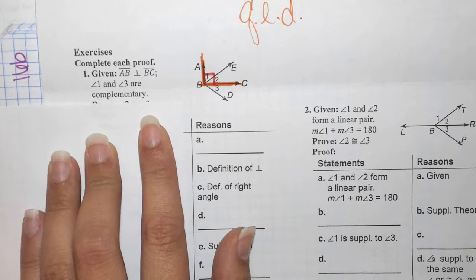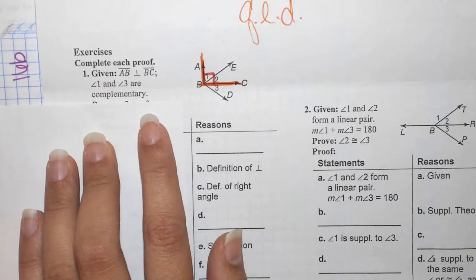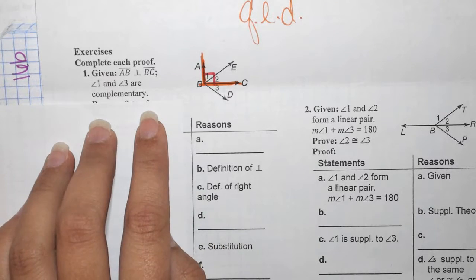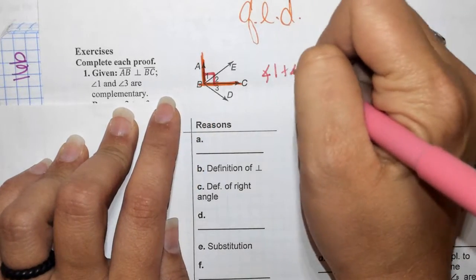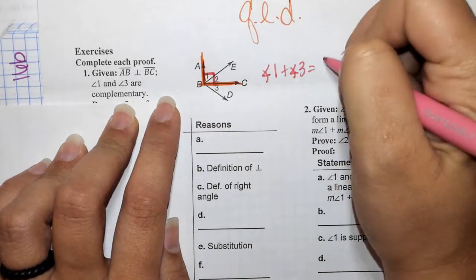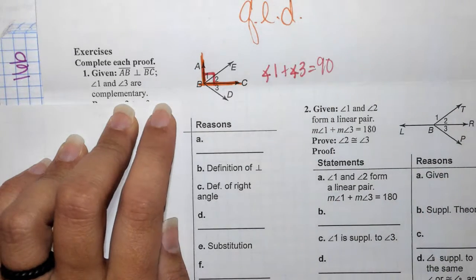Okay? Now, let's go with this. Angle 1 and angle 3 are complementary. So what does that mean about those two angles? They add up to equal 90. So let's write that out to the side. Angle 1 plus angle 3 equals what? 90 degrees.